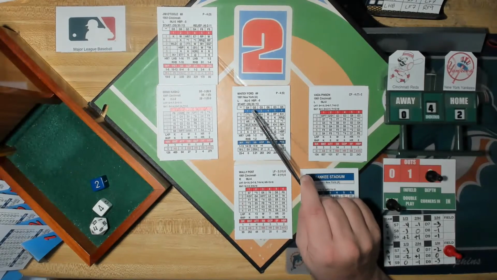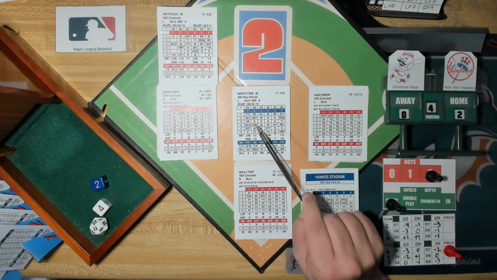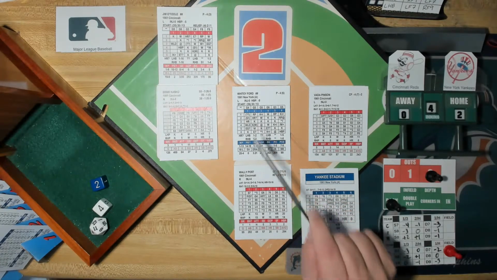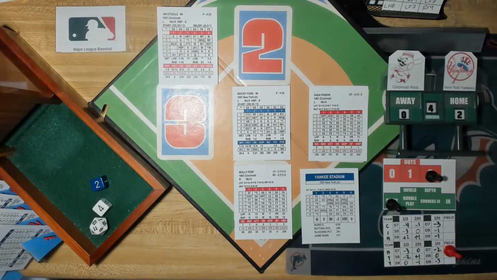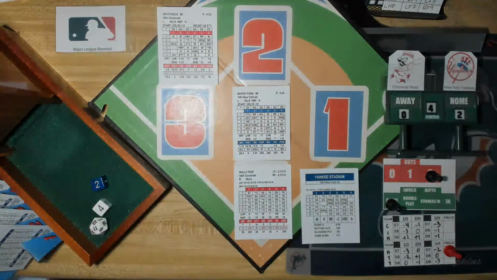But Ford, of course, this is his 14th batter, so that becomes a K chance. Post against the lefty is a 13. That is an 11, and Whitey Ford struck him out. Strikeout number 4, and that retires the side. No runs, 2 hits for the Reds. The Reds threaten, but Whitey Ford takes care of business, and it will remain 2-0 in favor of the Yankees.